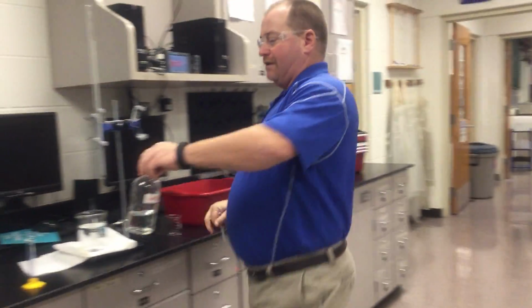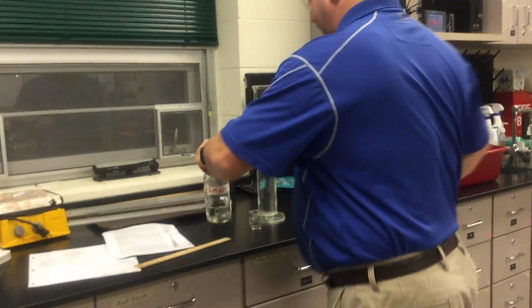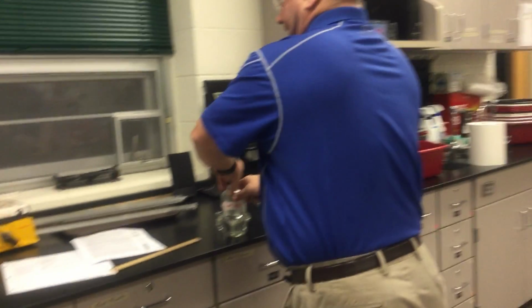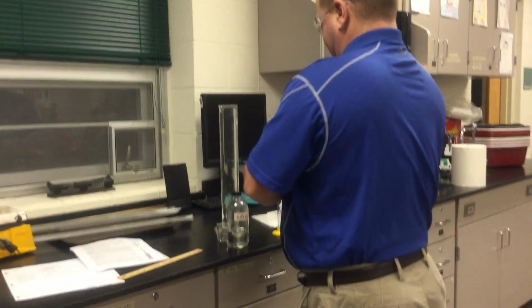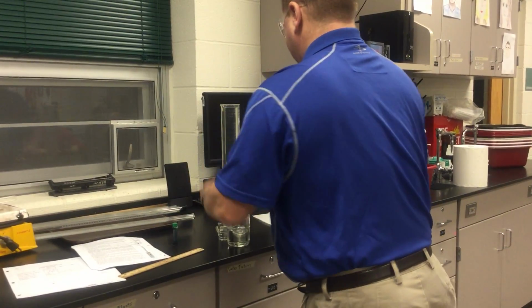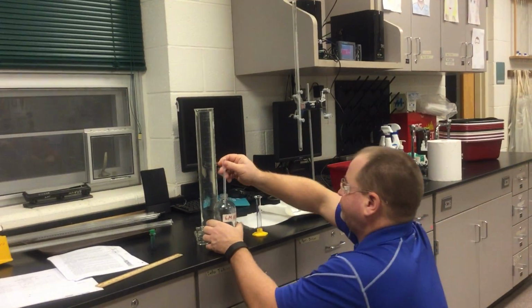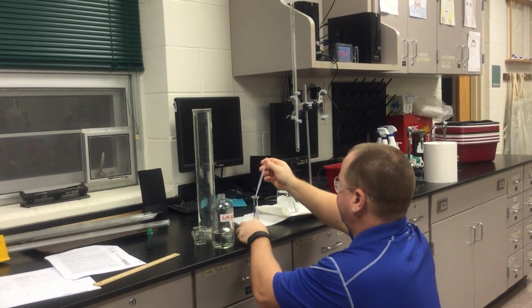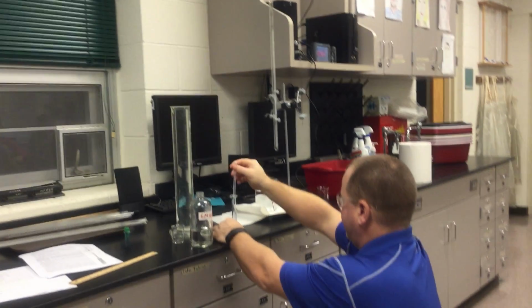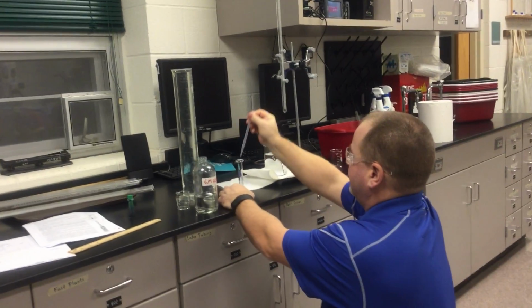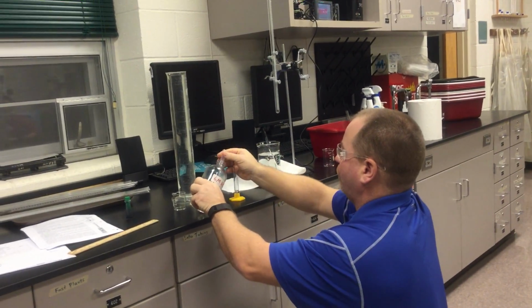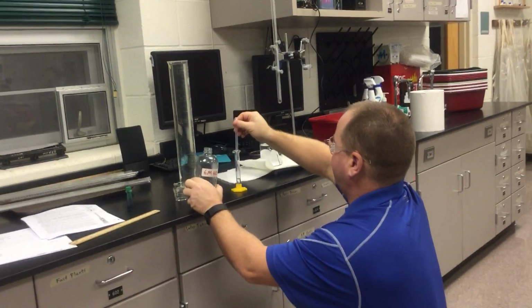It's not going to burn my nose or anything like a more concentrated 12 molar would, but I need to put in 10 milliliters. Notice I got the cap in my hand. It never touches the table. I'm going to need, I think, about 4.5 squirts to get to 10.